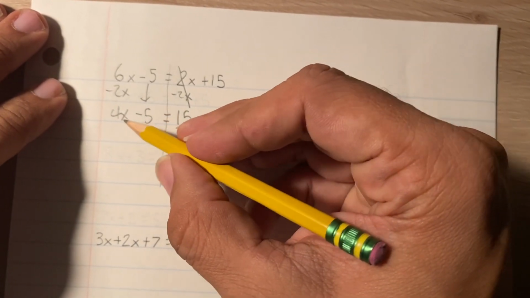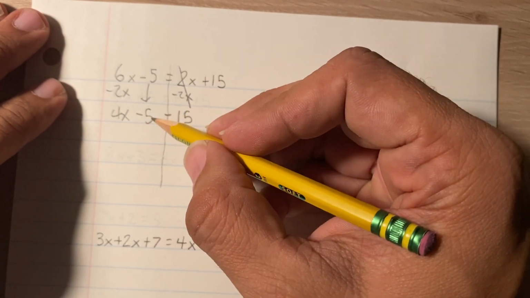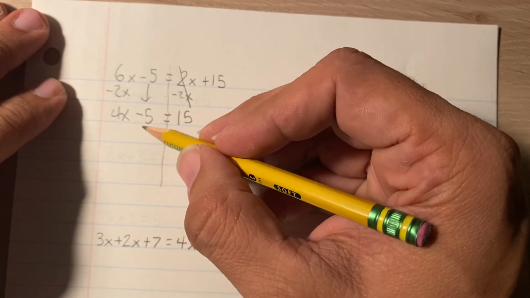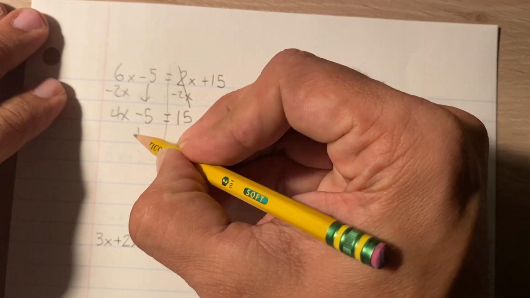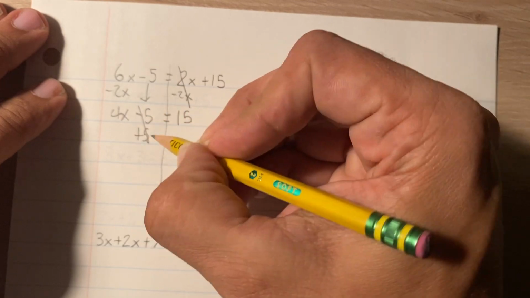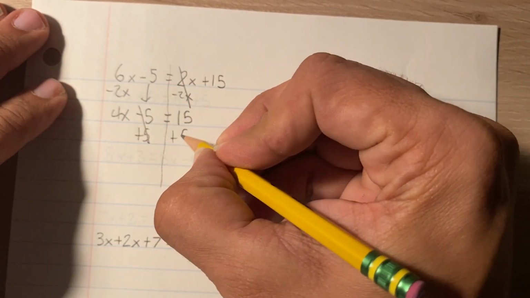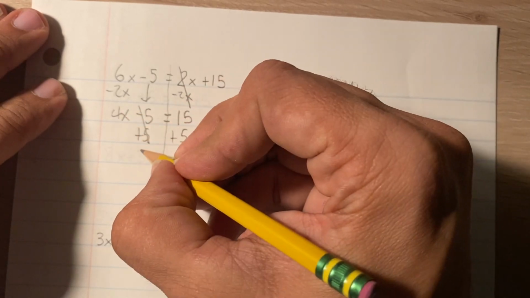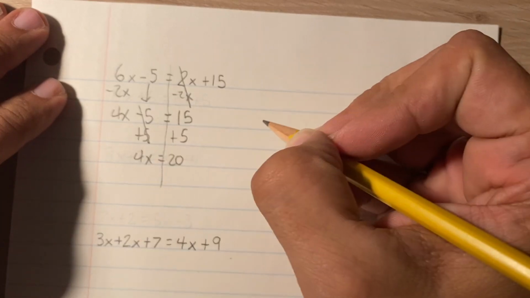Now we have to get rid of the 4 and the negative 5. Seeing as though we're doing PEMDAS backwards, we're getting rid of all adding and subtracting first. So, getting rid of the minus here by adding 5. This is now gone, but whatever you do to one side of the equal sign, you have to do to the other. So, plus 5 over here. We're left with 4x equals 20.